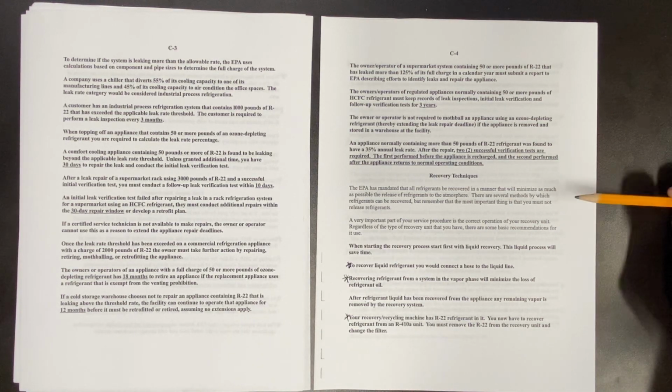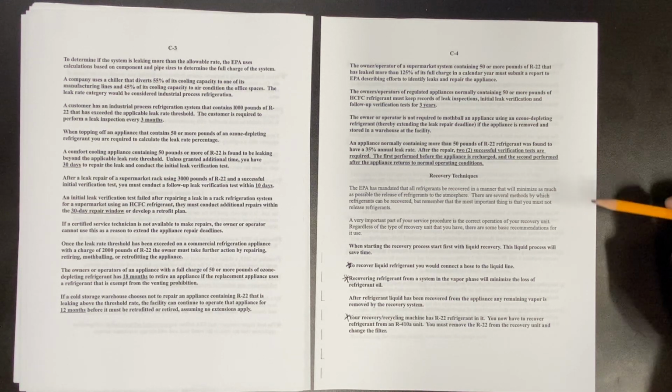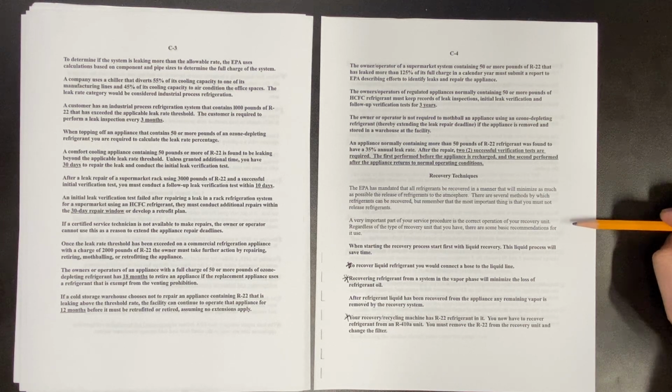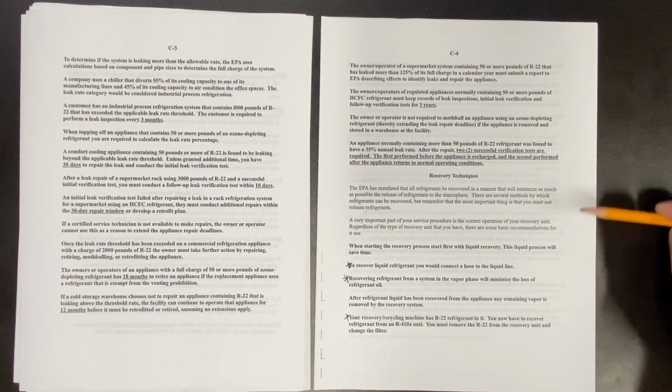Recovery techniques. The EPA has mandated that all refrigerants be recovered in a manner that will minimize as much as possible the release of refrigerants to the atmosphere. There are several methods by which refrigerants can be recovered, but remember that the most important thing is that you must not release refrigerants. A very important part of your service procedure is the correct operation of your recovery unit. Regardless of the type of recovery unit that you have, there are some basic recommendations for its use.